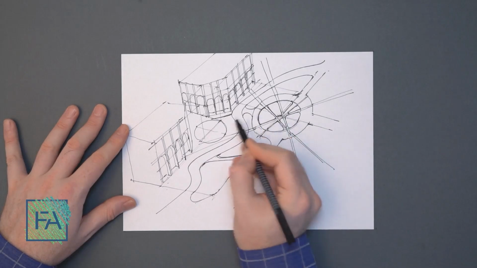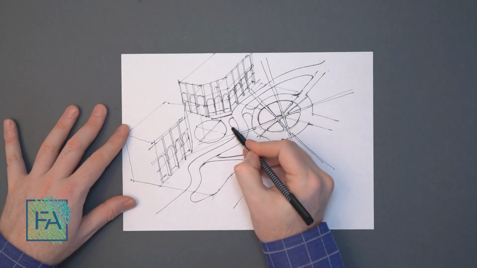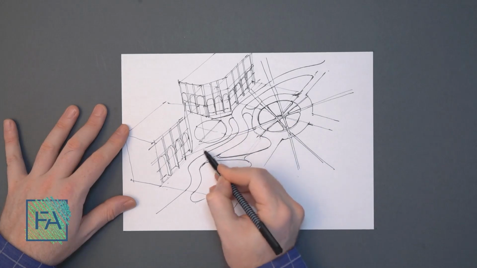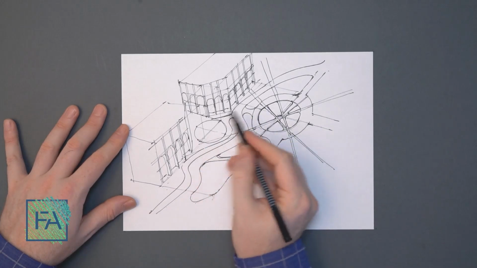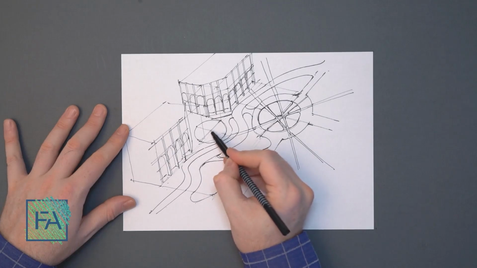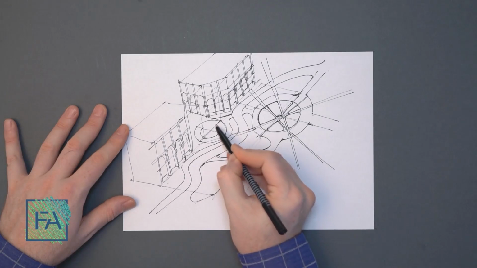And we can mix it with the areas around it. If you have a waterfall or any other detail, we can place it as well.